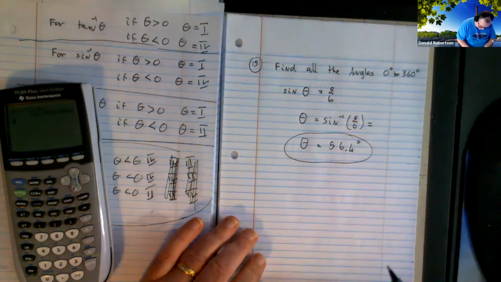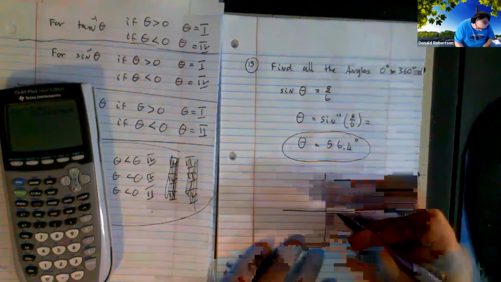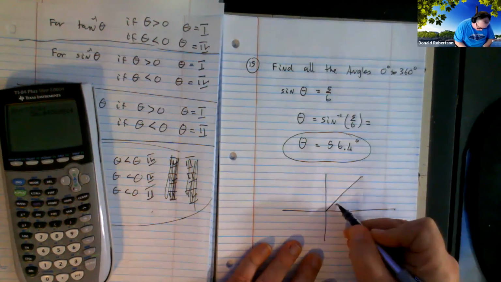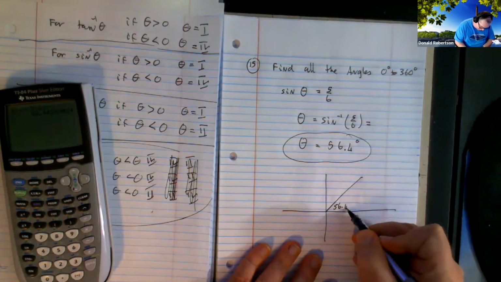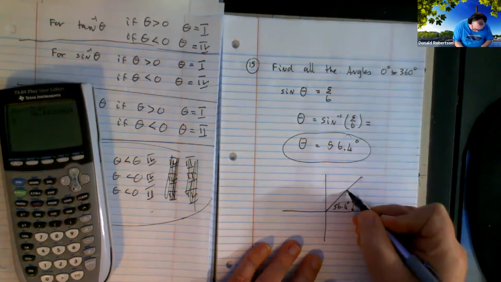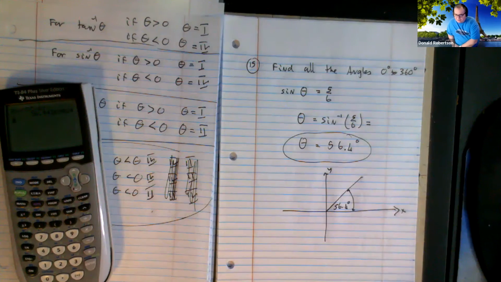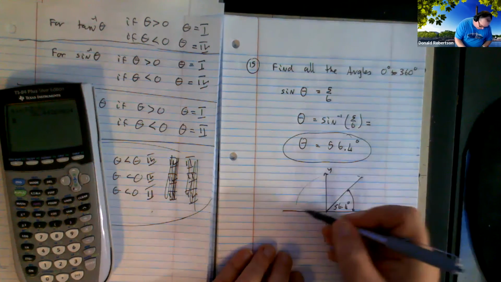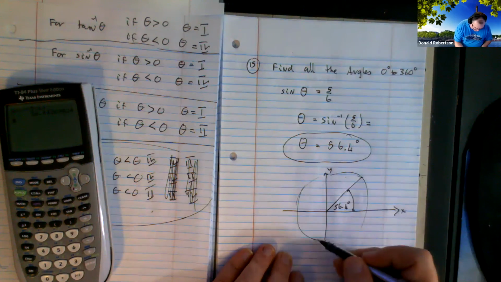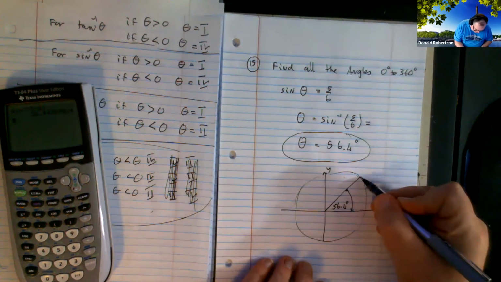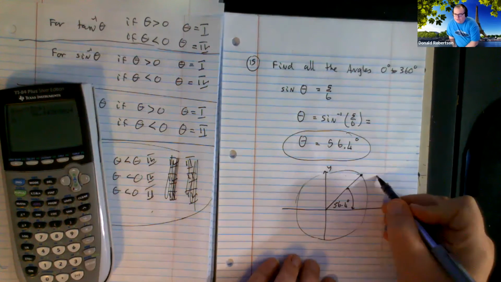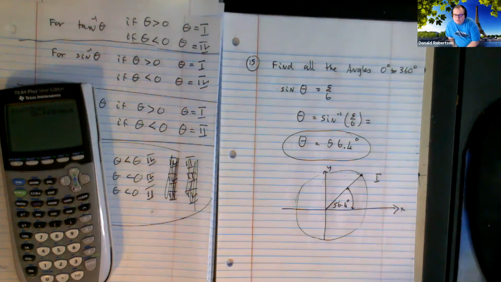I'm a kind of visual person, so I do this. I draw roughly what that would look like. You agree it's in the first quadrant, looks like that. If you had your unit circle on top of this, right, you found this answer, and this is the one that's in the first quadrant. Which quadrant do you get the other place that the sine is positive?